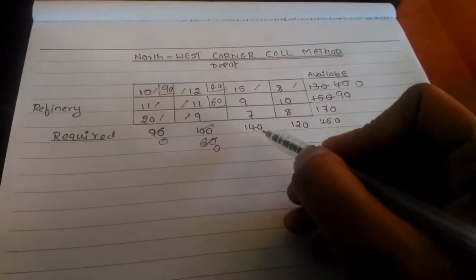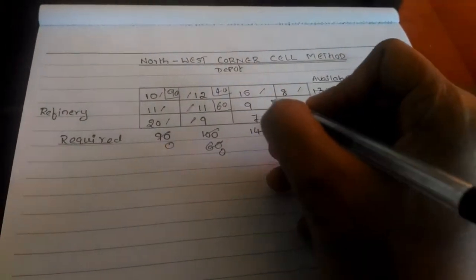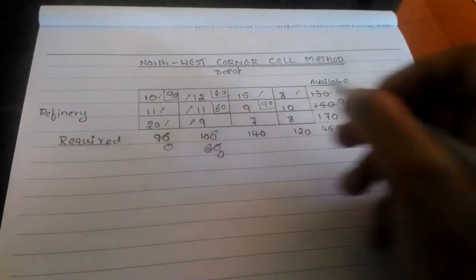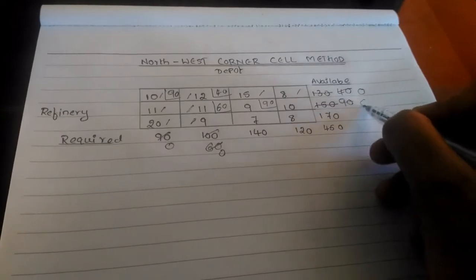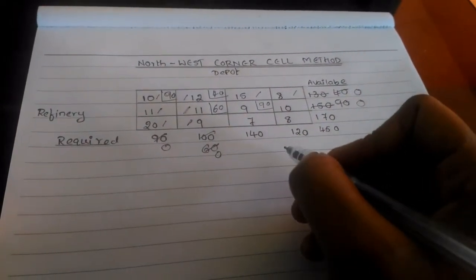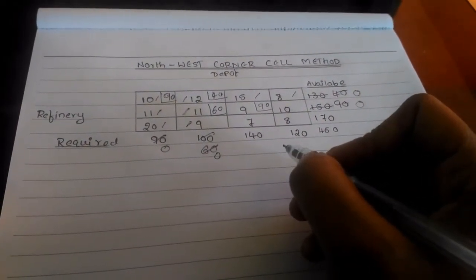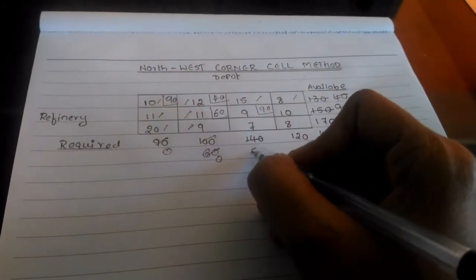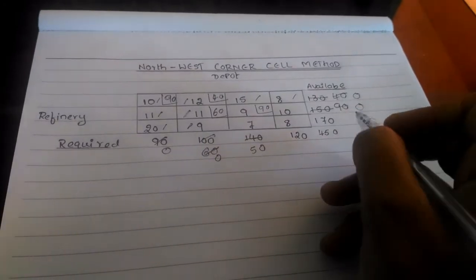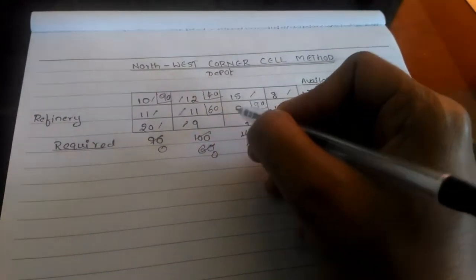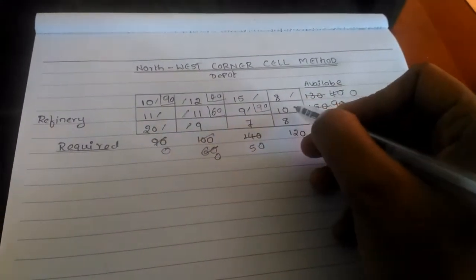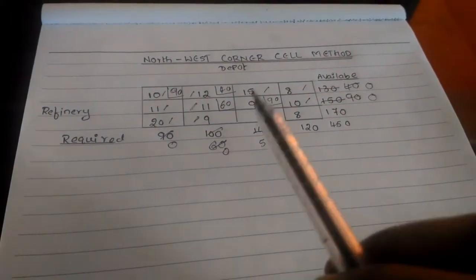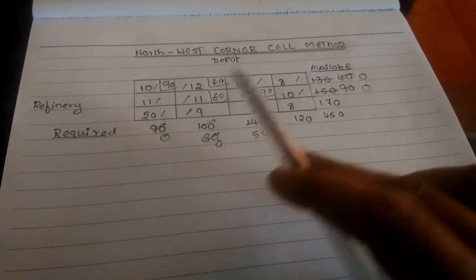Since the demand is 140 and the availability is 90, I will satisfy the customer with all the available products, and I'll turn the supply to 0. After satisfying only 90 out of 140, I am left with 50. Since the supply has turned out 0 here, I will strike out this whole row to avoid confusion, and we don't want any other customers nor any other suppliers to cross any of these paths.